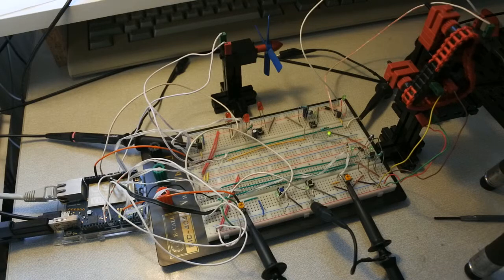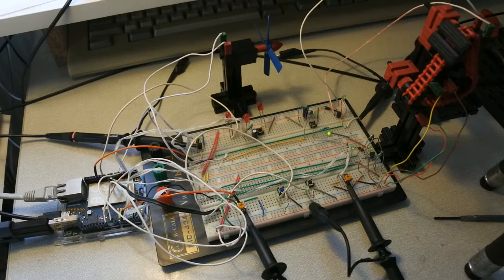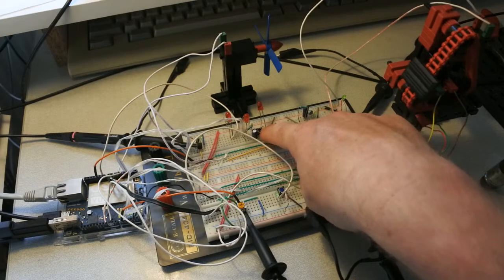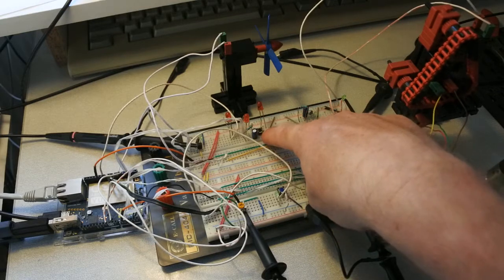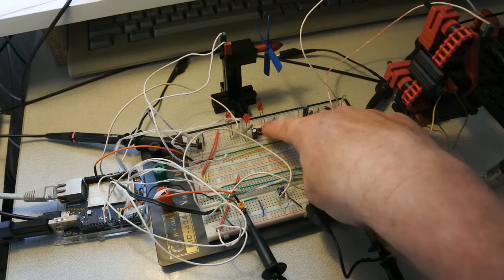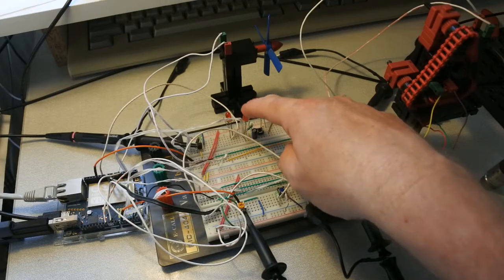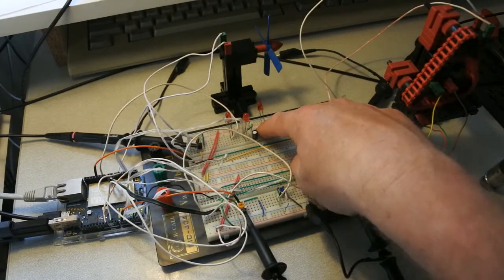Let's see how things for these two buttons can be improved, and hopefully for this one too, because this button should work with this capacitor, and it gets its feed from here, which gets its feed from there, and that is not working.